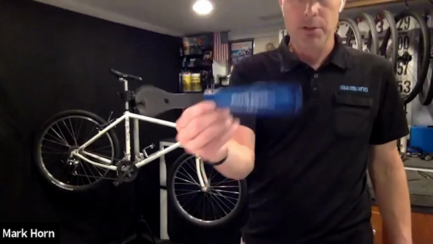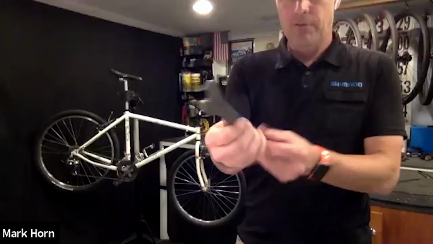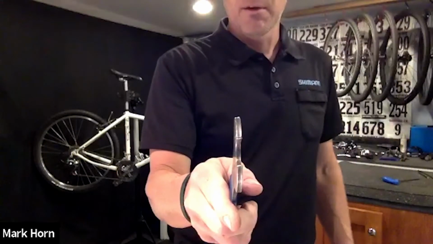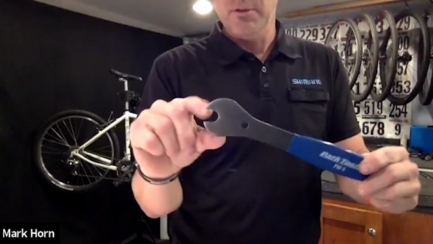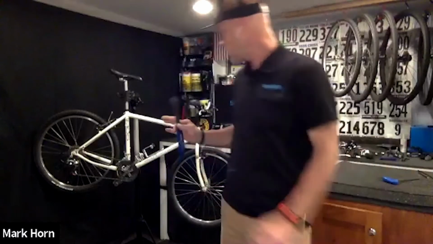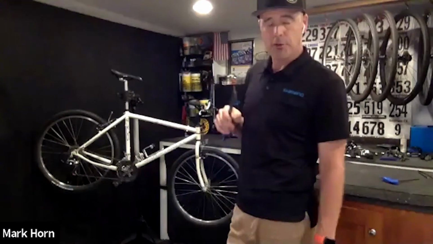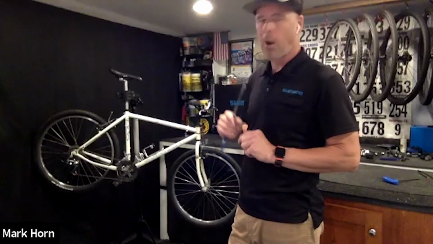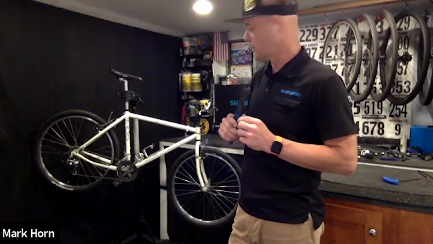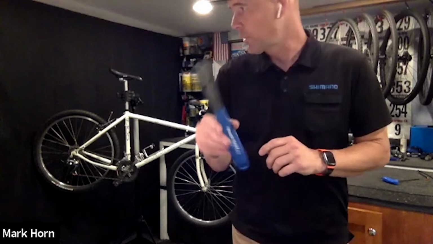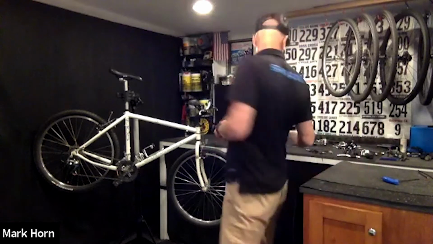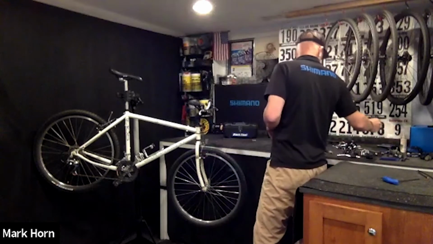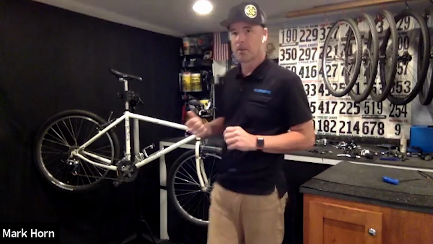This is a pedal wrench. It is very thin. It is 15 millimeters, and it allows you to get in between the pedal and the crank arm. If you've ever tried to take pedals off using just a standard adjustable wrench, usually it's too wide to get in between the pedal and the crank arm, and you have some difficulties. That's why they make specific pedal wrenches. So those are bike-specific tools.